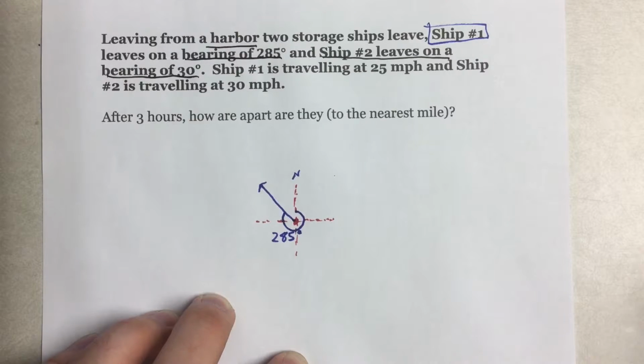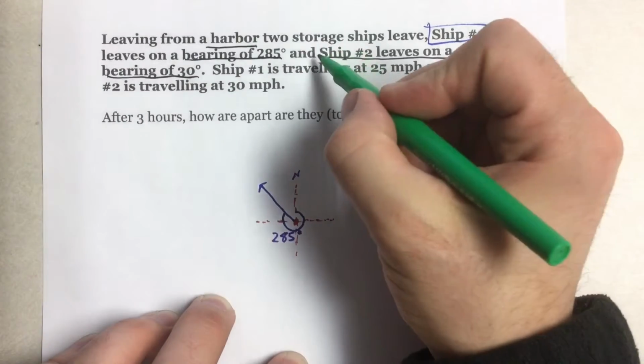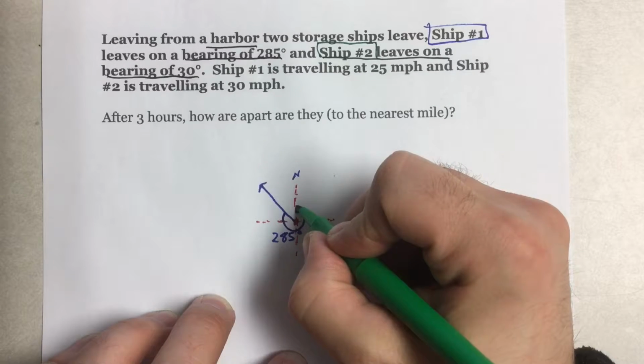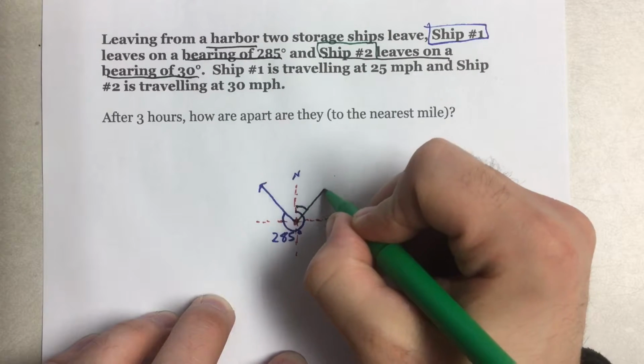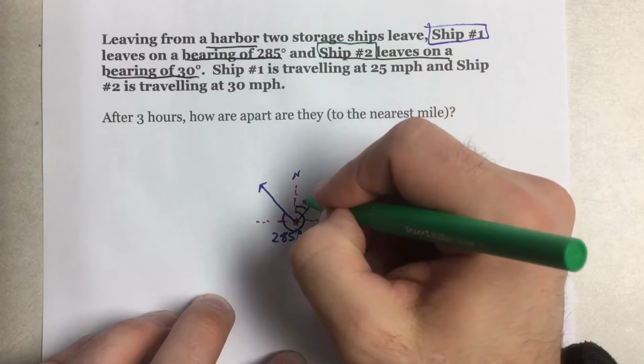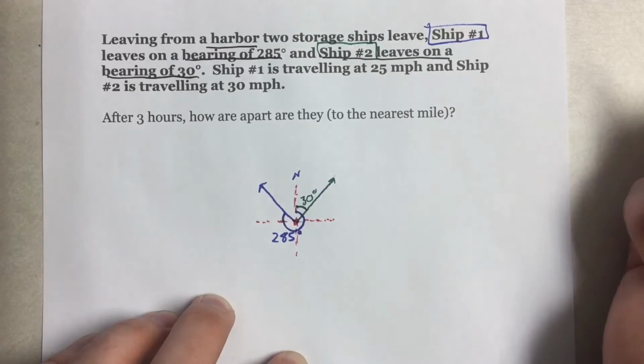And then for ship 2, I'll use green. For ship 2, it leaves at a bearing of 30 degrees. So from north, it leaves at a bearing of 30 degrees, which is not quite out of the first region yet. All right.